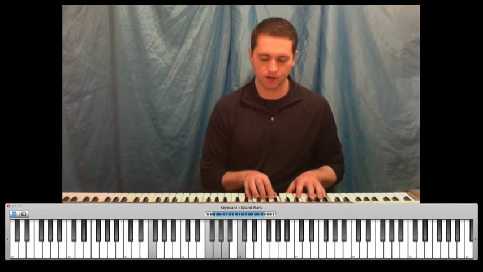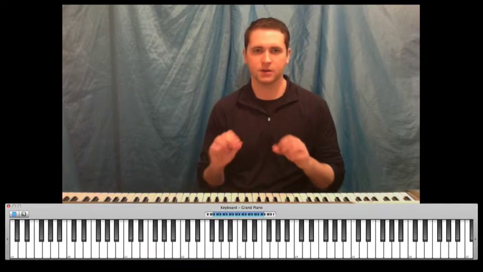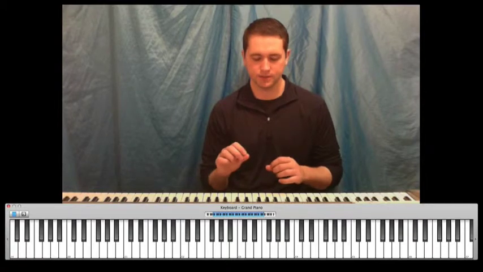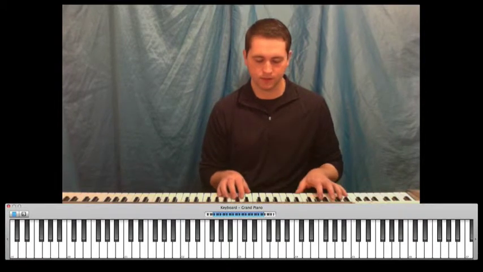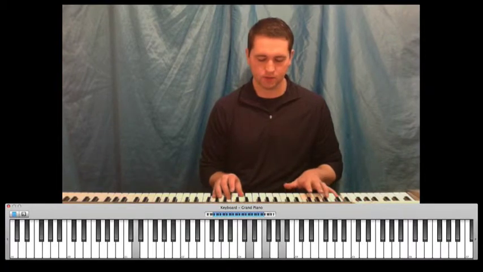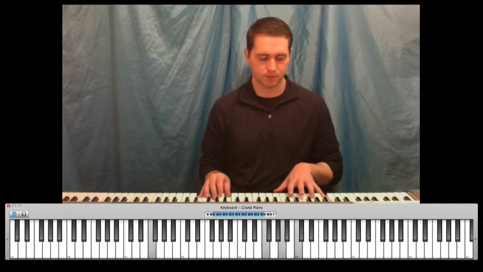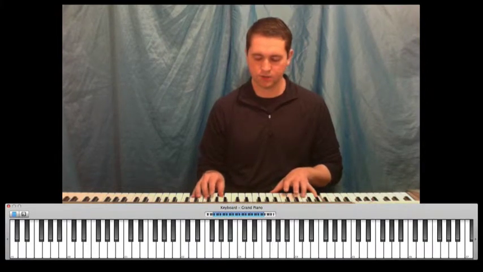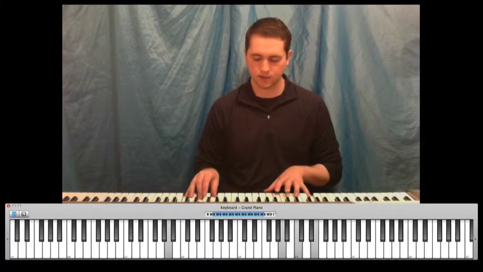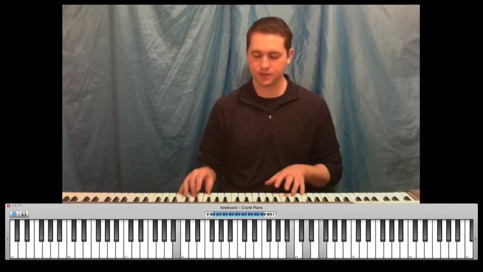Once again, we start now. What I want to do here is draw some parallels between different keys. You'll notice in the key of C that your first note is a major chord, your second note is a minor chord, your third note's a minor chord, your fourth note's a major chord, your fifth note's a major chord, and your sixth note is also a minor chord. Now your seventh, once again, is diminished.